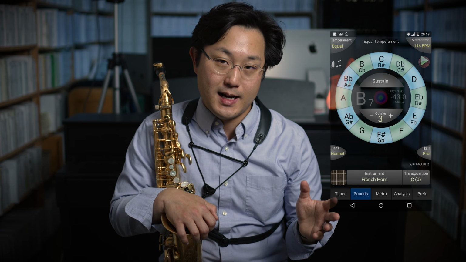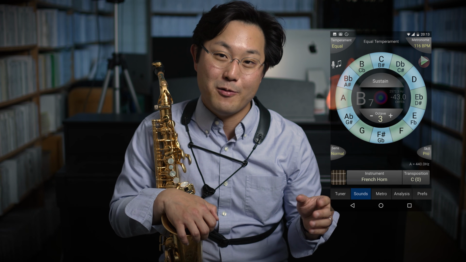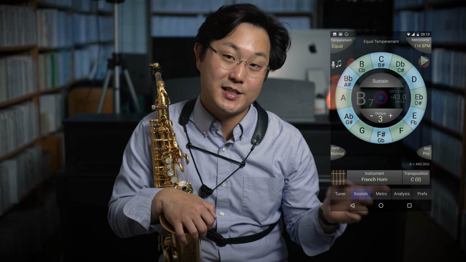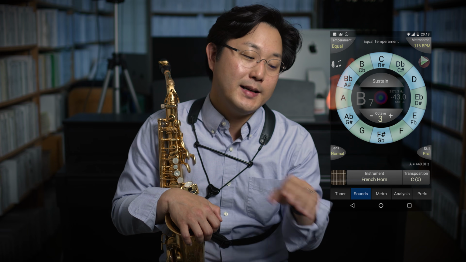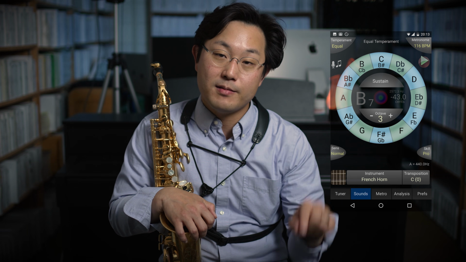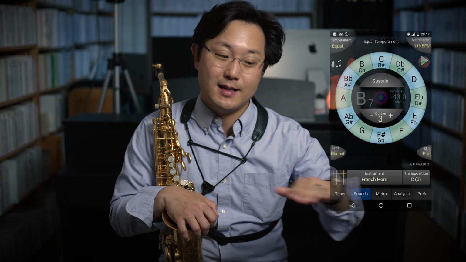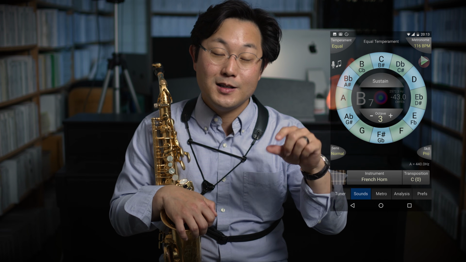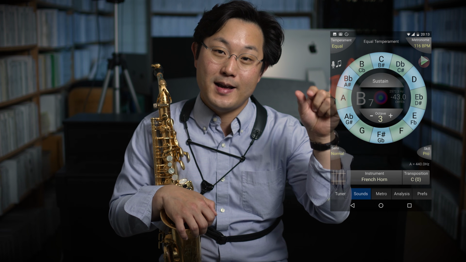Now Tonal Energy has this wonderful feature where you can sustain each pitch based on just intonation or equal temperament. But in this case, I want to use just intonation, and we want to play the C sharp and sustain it. So there's the drone of C sharp, and using your ear, you're going to tune the third and fifth by yourself. So this is how it goes.